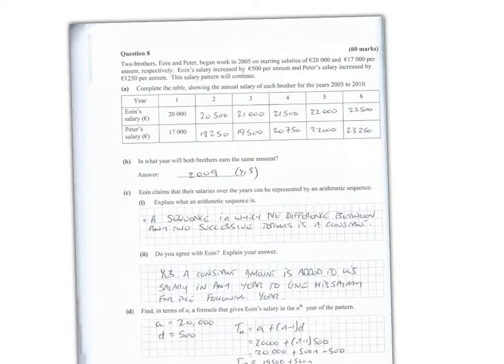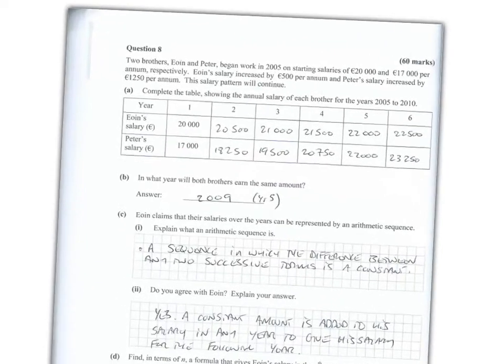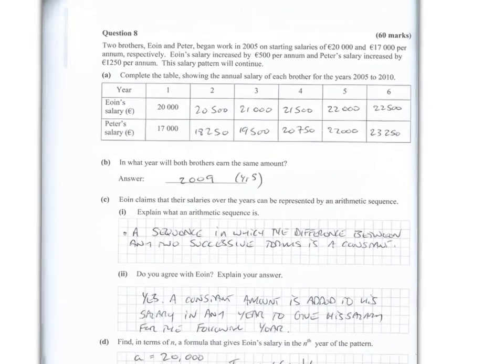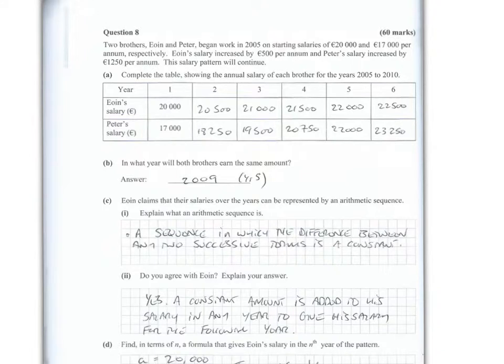Question 8 in 2013, patterns and sequences, so it's the longer version. So some years you'll get it as question 4 or 5 in paper 1 early on in the paper, but in 2013 you got it as a longer question. So it's basically two brothers, Owen and Peter, who began work in 2005. Starting salaries are given here, and this is 2005.